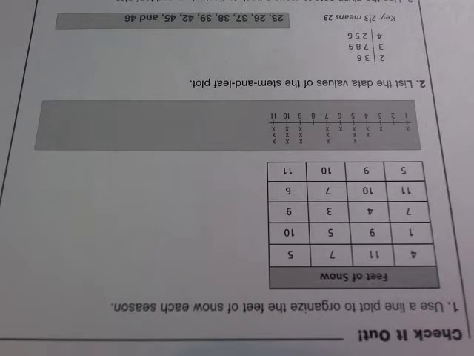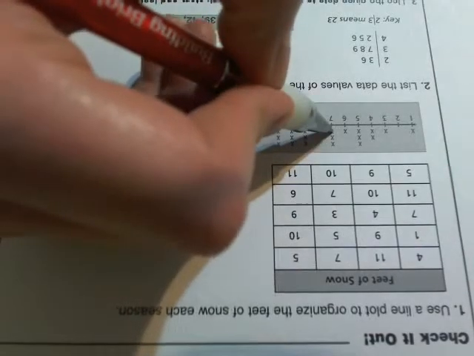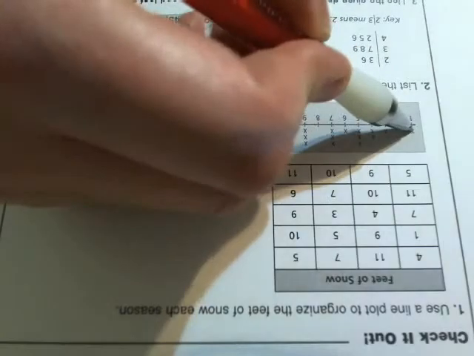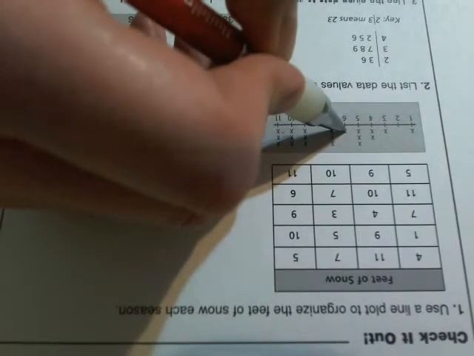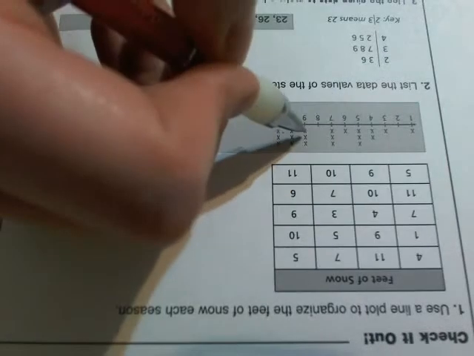Then what I'm going to do is go through the table and put an X above each number that's represented in the table. So here we start with a 4, so an X above 4. Then 11, so an X above 11. Then 7, so an X above the 7. Then 5, so an X above the 5. Then 1, then 9, then 5, then 10. Row 3, 7, then 4, then 3, then 9, row 4, 11, then 10, then 7, then 6, and the final row, 5, then 9, then 10, then 11.